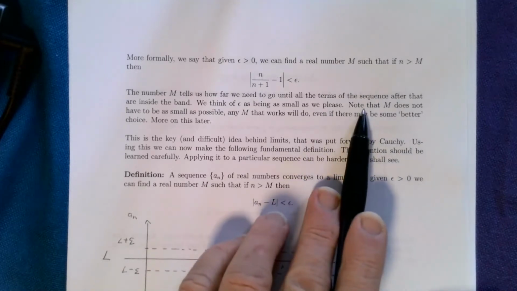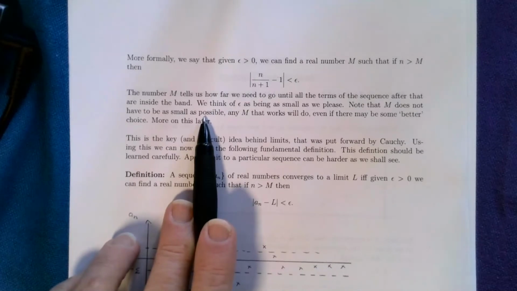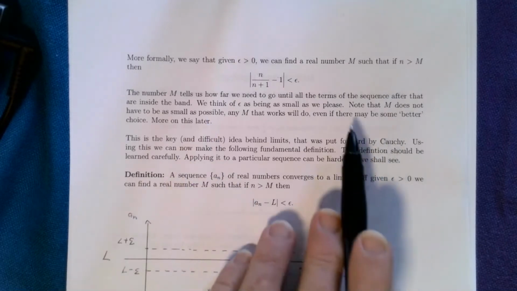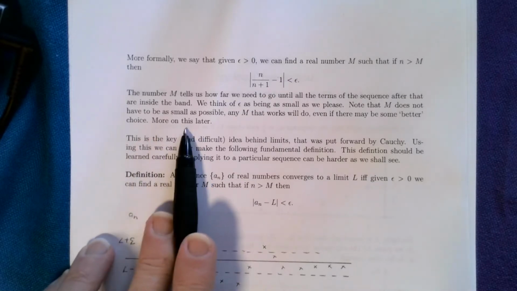Now, just as a little note here, this M does not have to be as small as possible. It doesn't have to be the best possible M. Any M that works will do, even if there may be some better choice. And we'll look at this more later on, but I'd simply mention it here.